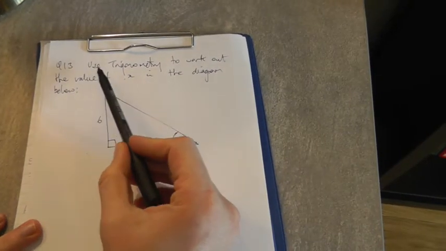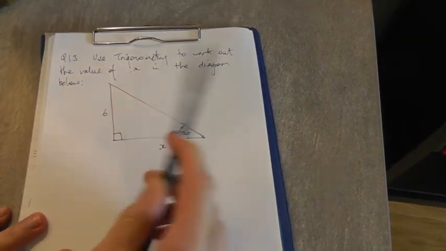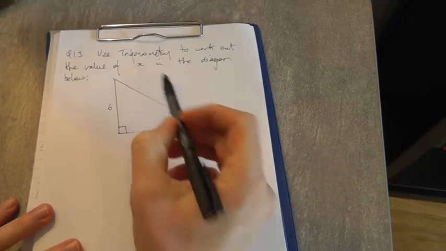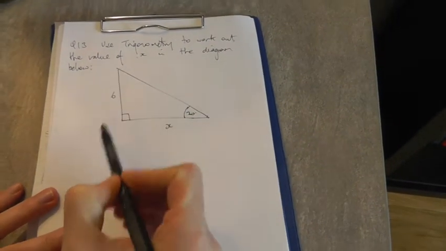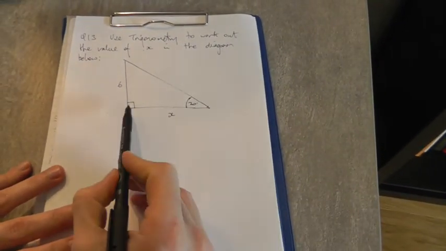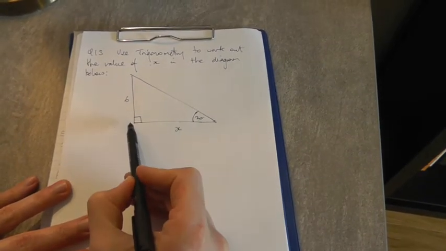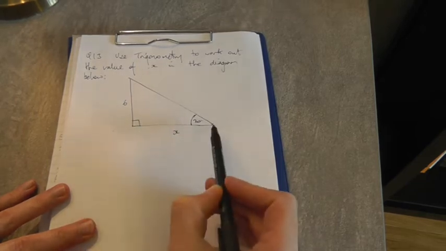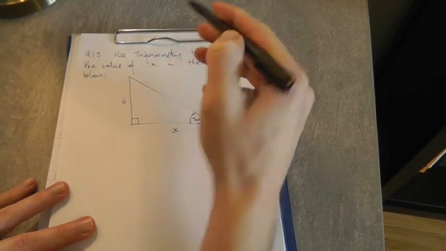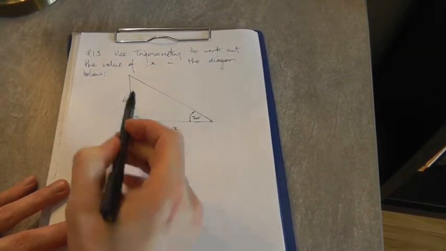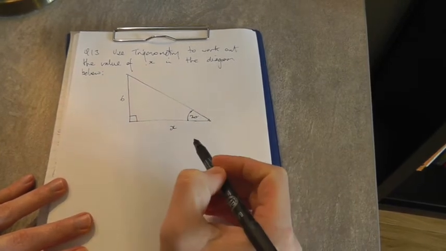Okay, we're going to use trigonometry to work out the value of x in the diagram below. The diagram is a triangle, and it's a right angle triangle. And we have this angle here. X is the length of that line, and 6 is the length of that line. So our objective now is to find x. And in a right angle triangle, I'm going to use some trigonometry to do it.